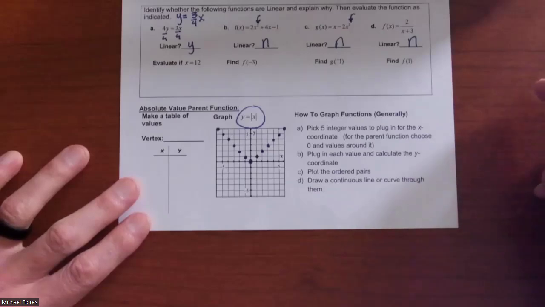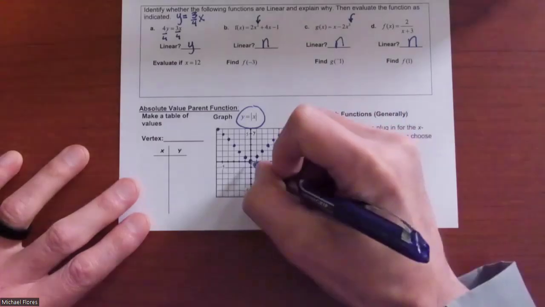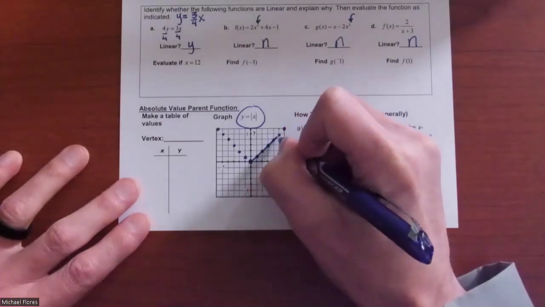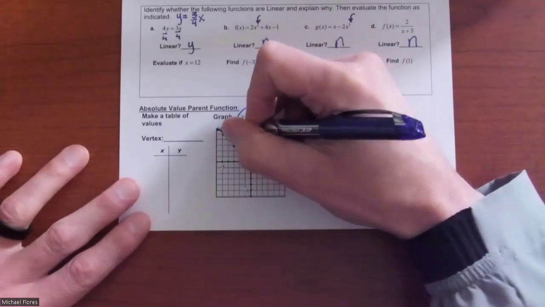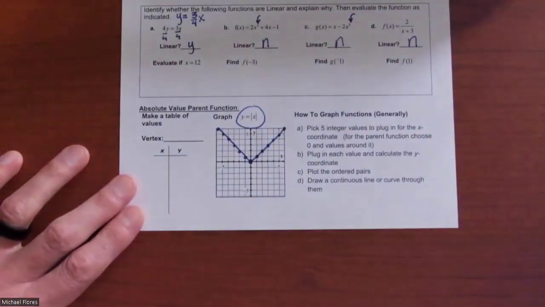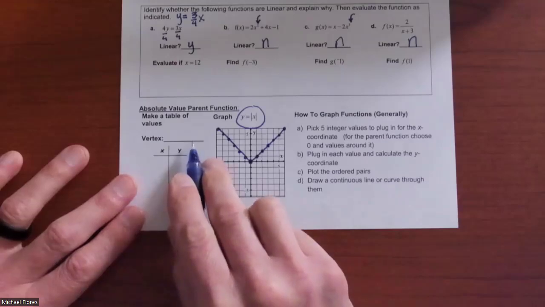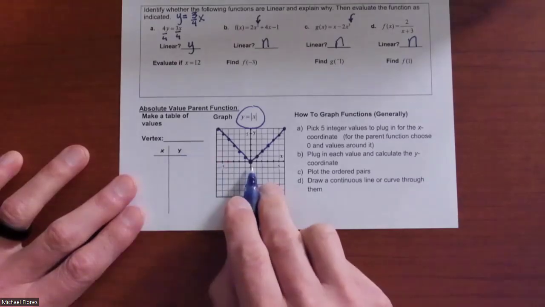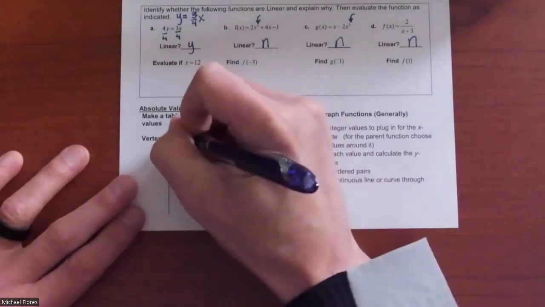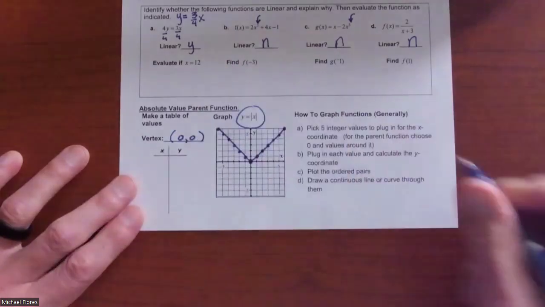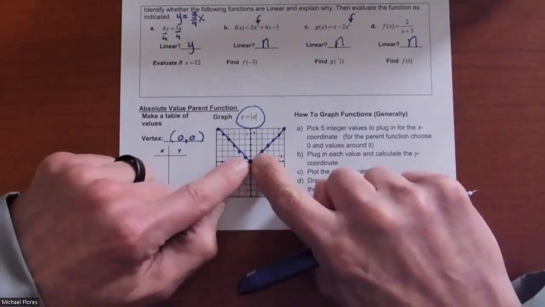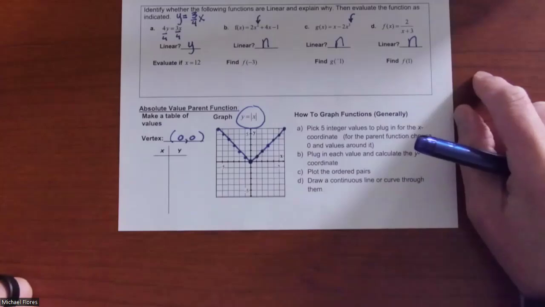Absolute value functions, they produce V shapes. We can connect these dots. Now, the vertex is the starting point, if you will. Didn't I start at the origin? That coordinate, the origin, is 0, 0. That is our vertex. From the vertex, our graph then opened up.